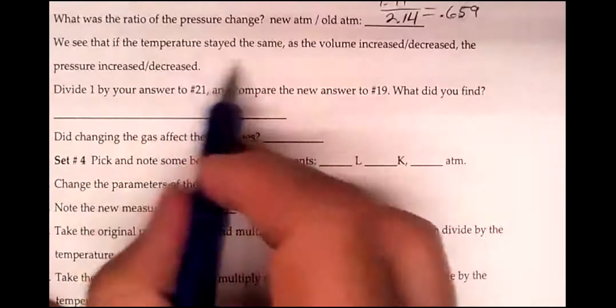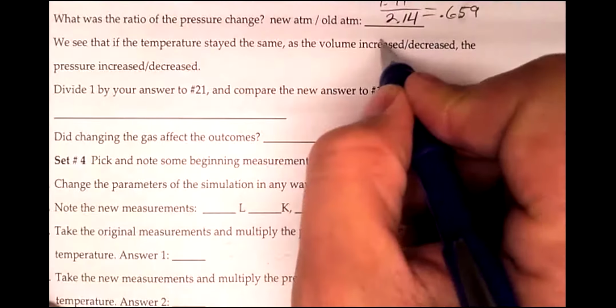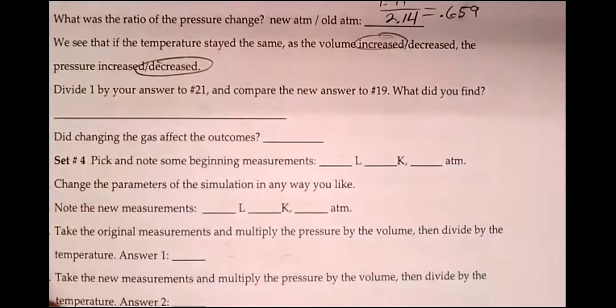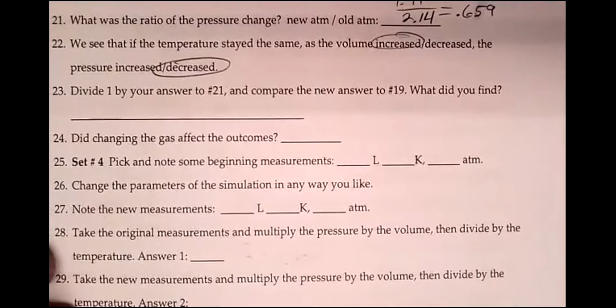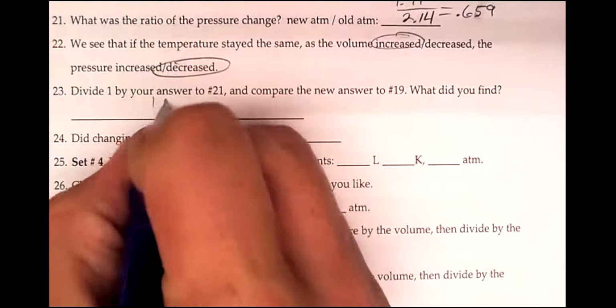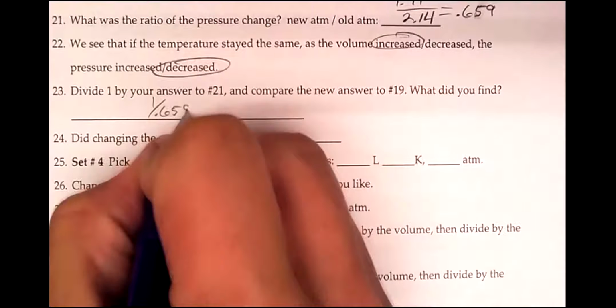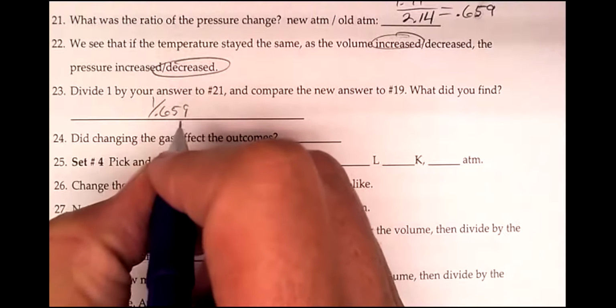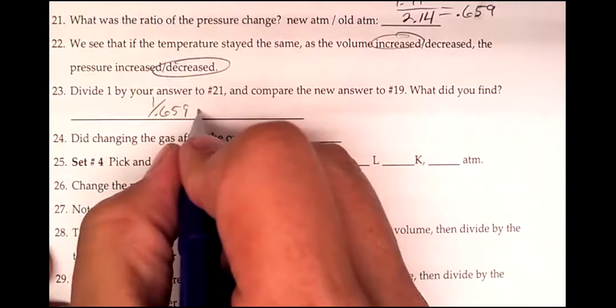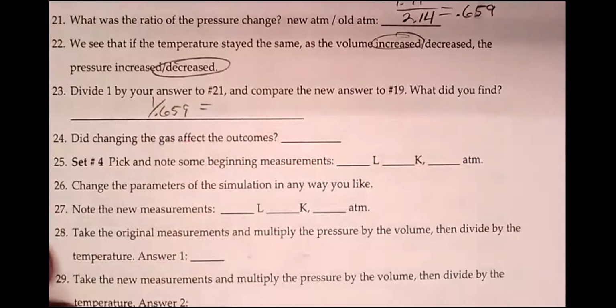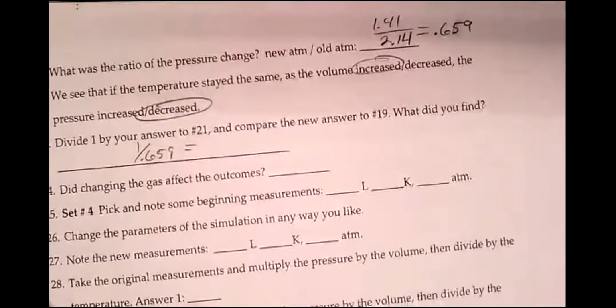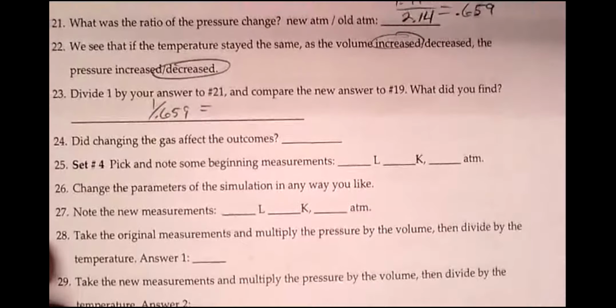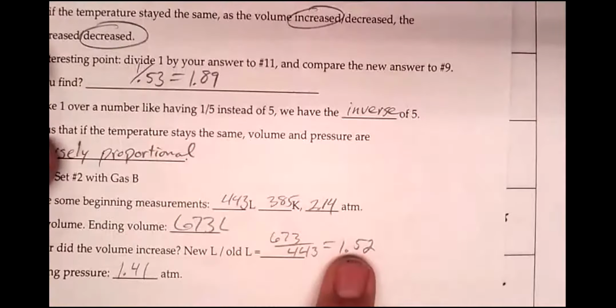We see that if the temperature stayed the same as the volume, we said, increased, right? The pressure decreased. And then guess what? Divide 1 by your answer to number 21. 1 over 0.659. I think some of you can hear this coming down the street with a brass band and a team of horses, but what are we going to get? 1.52. 1.52, huh?